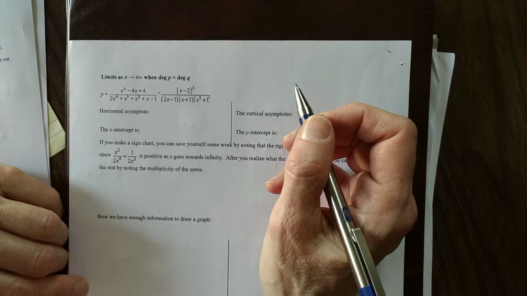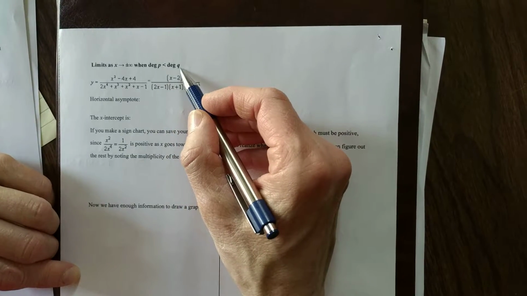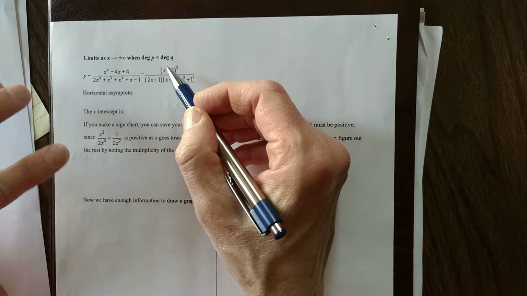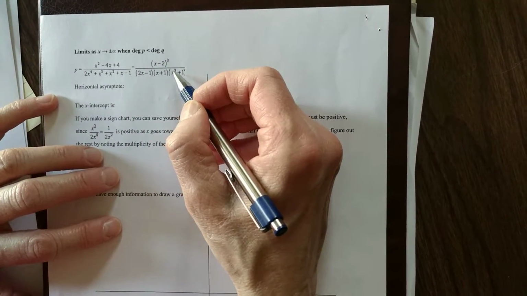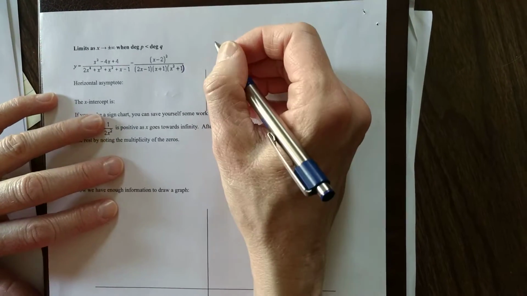Rational functions, page 4. We're back to the degree of the numerator being less than the degree of the denominator. I want to show you another way to think about what's happening as x goes to infinity. There should be a little bit of a parenthesis there. You might want to fill that in on your notes.